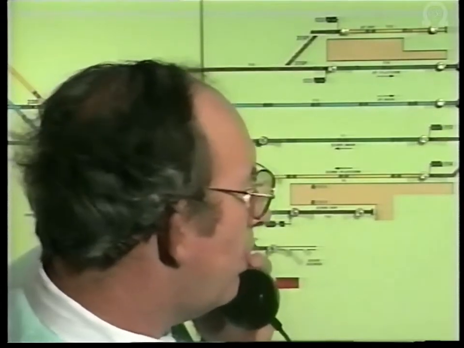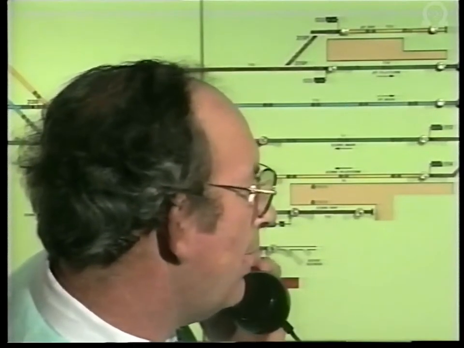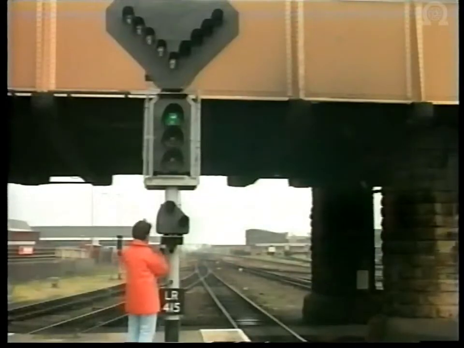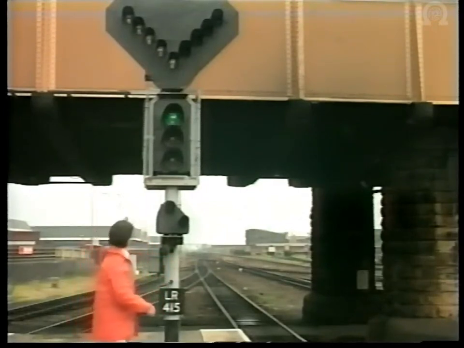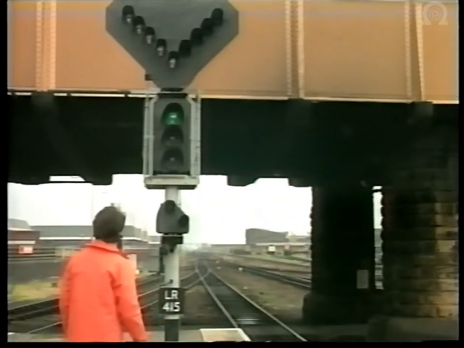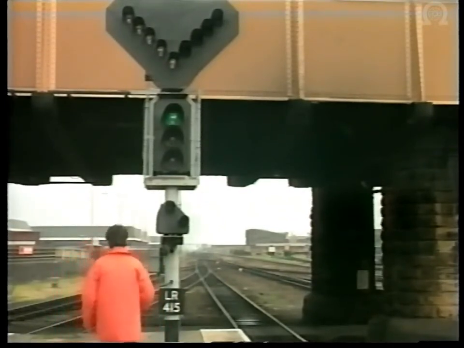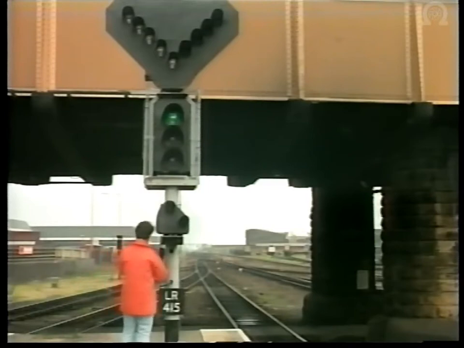What aspect have you got on signal LR415? Signal LR415 is showing a green aspect with a position 1 junction indicator displaying 5 white lights.